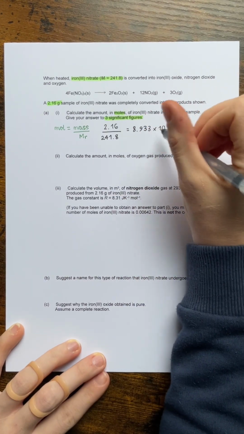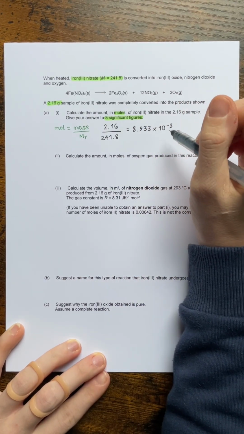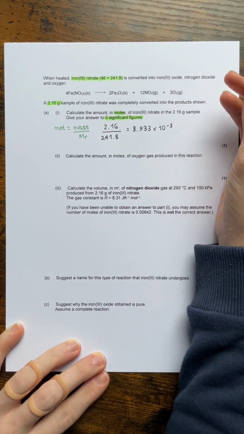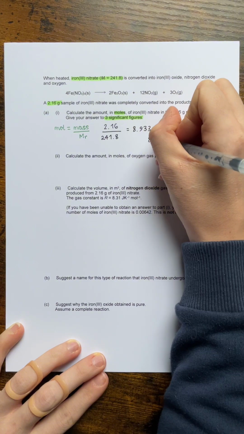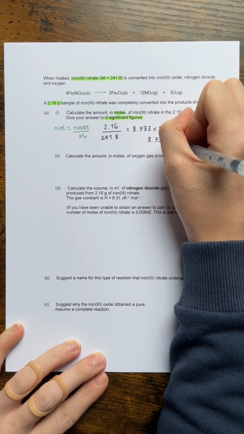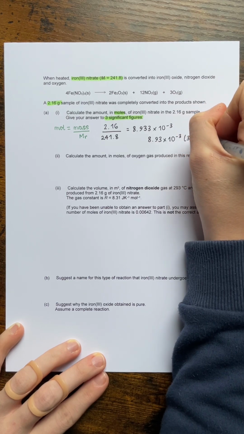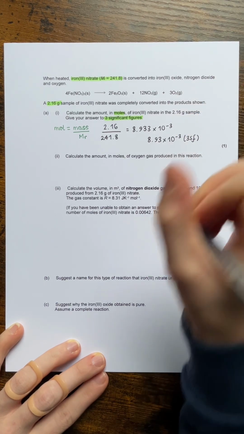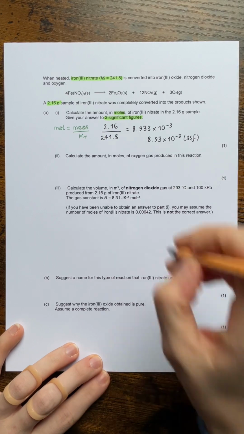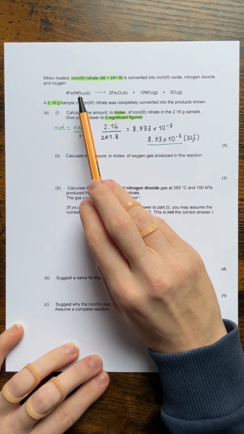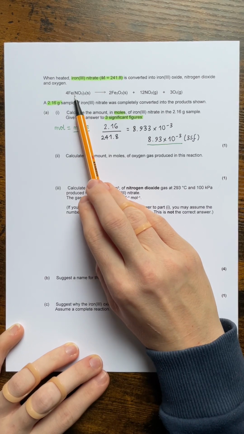Now, doing this in standard form is absolutely fine. You can give it in non-standard form if you prefer. Either's fine as long as it's 3 significant figures. So my final answer is going to be 8.93 times 10 to the minus 3. I'm just going to make that clear that I've done that one to 3 significant figures like that. Okay, so that is our moles of the iron nitrate in our equation.